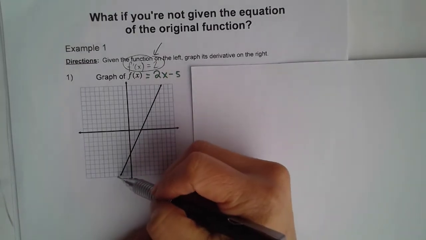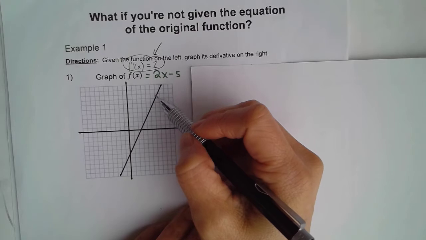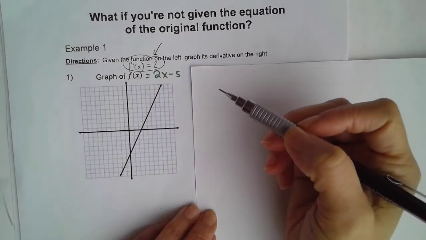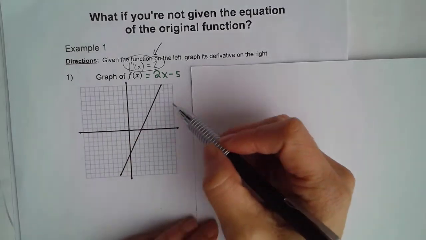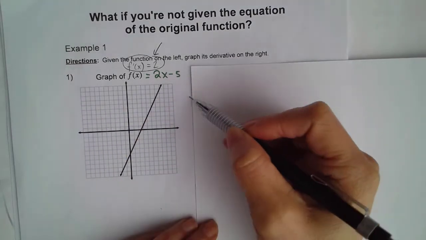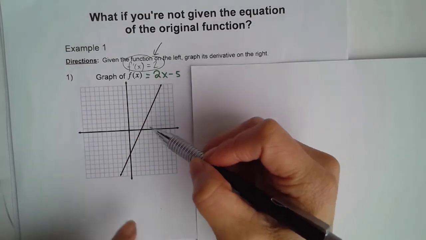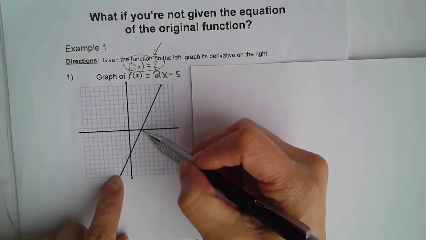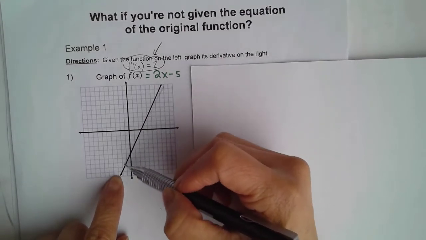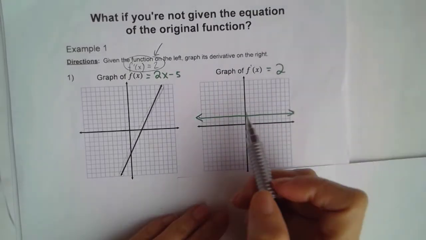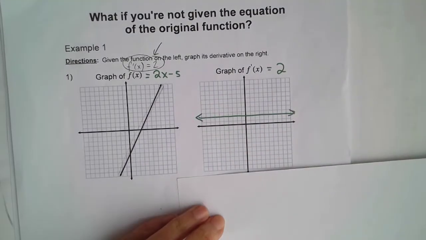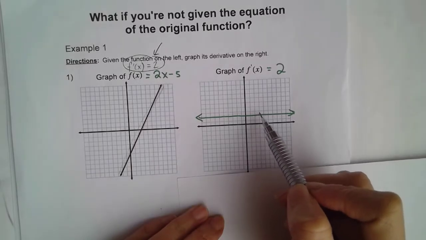So now this graph is a linear, so you know the graph of its derivative is going to be a line as well, but not a line like this. It's going to be either a vertical or horizontal line. So this one, look, it's growing constantly with a slope of 2. Slope of 2. So all you do is you graph a line at 2. Okay? So this is the graph of its derivative.